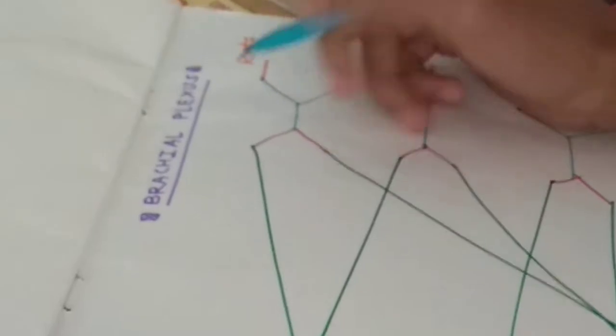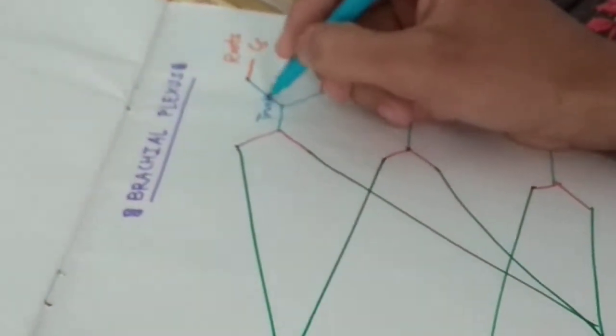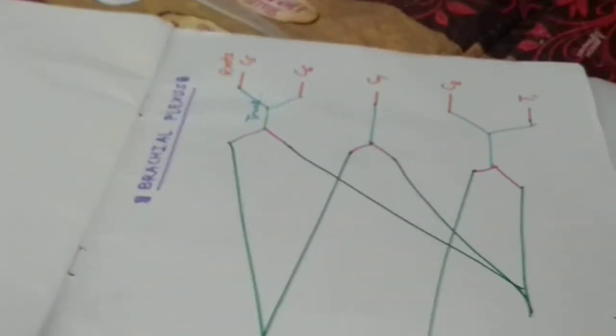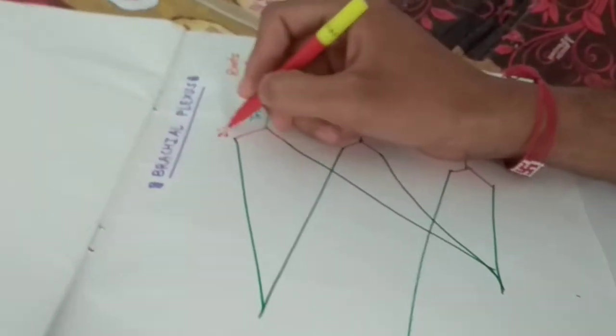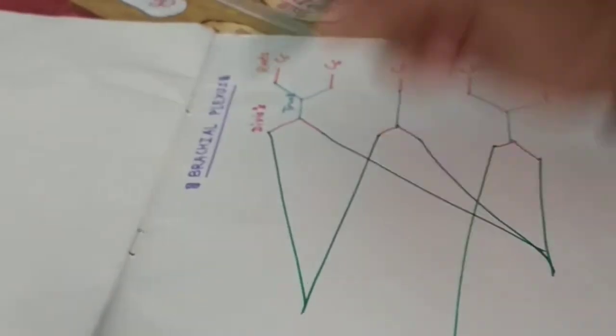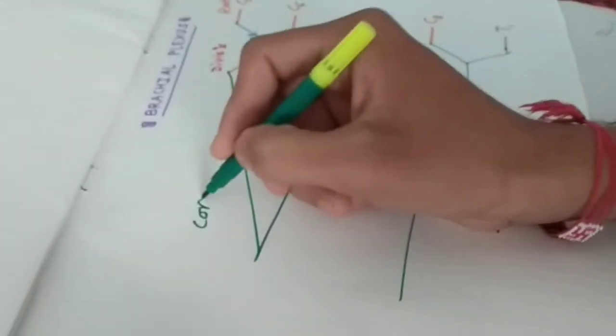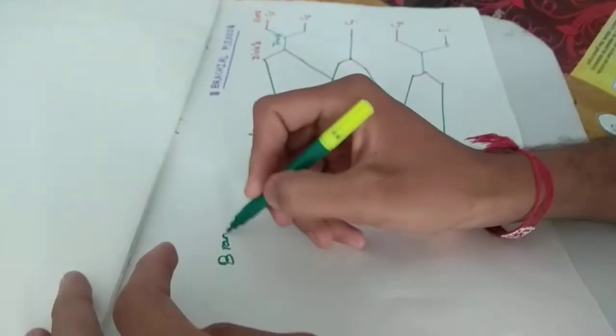This is the trunk, and these are the divisions, and these are the cords, and further we have branches.